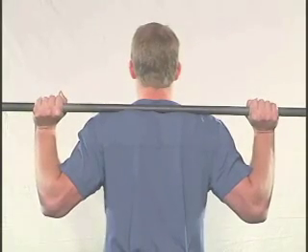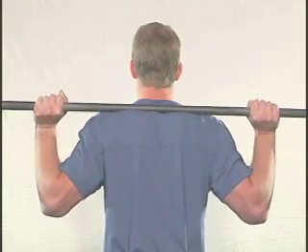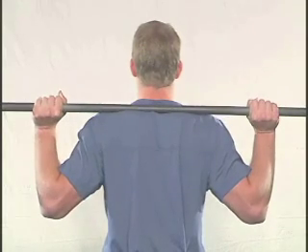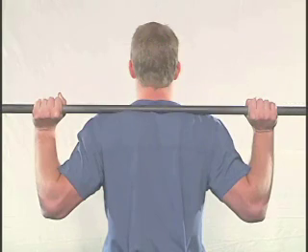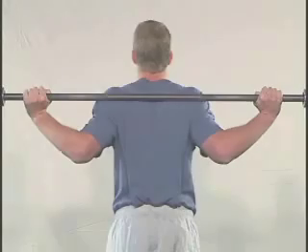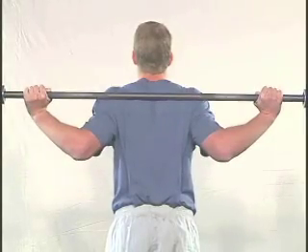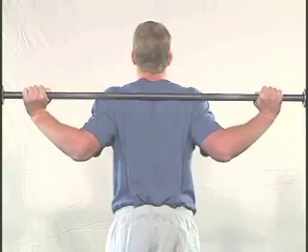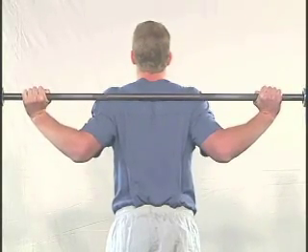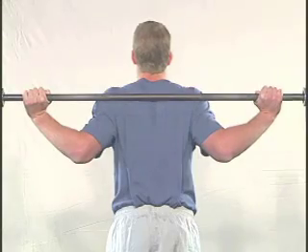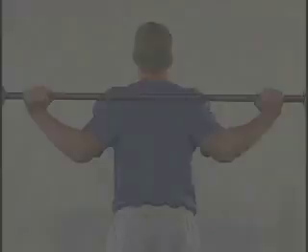This is the high bar position in the back squat. Notice that the athlete has the bar racked across the mid and upper trapezius, has a medium width grip, with both hands wrapped around the bar with a closed grip. In the low bar position, notice that the bar is now down in the middle trapezius and deltoids. See also the wider grip. Once again, the hands are wrapped around the bar with a closed grip.